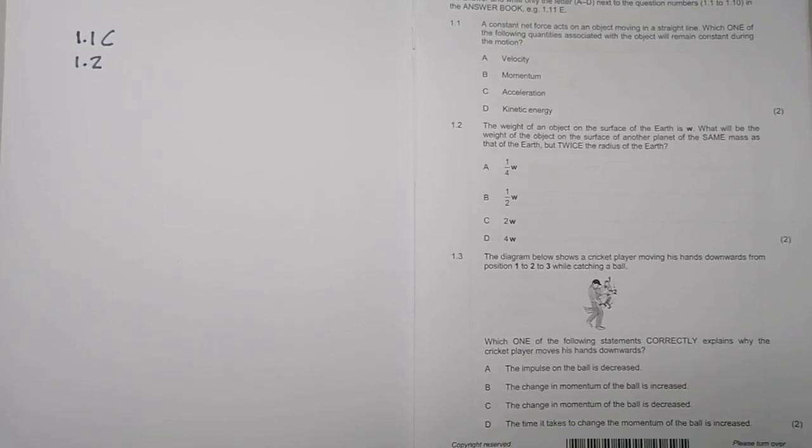Right, as we look at question 1.2, they say the weight of an object on the surface of the earth is W, right? Now remember, in this case, we know that the weight is actually due to the force that the earth exerts on an object. The earth attracts the object towards its center. So that is what we call gravitational force, or in this case, the weight.